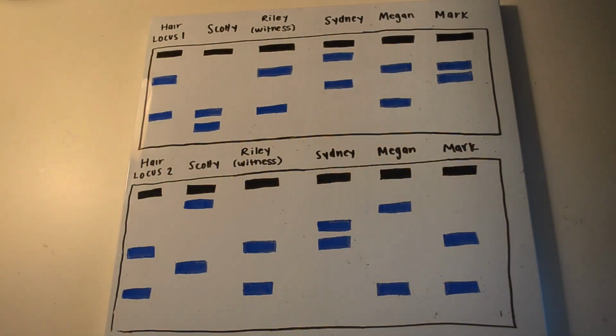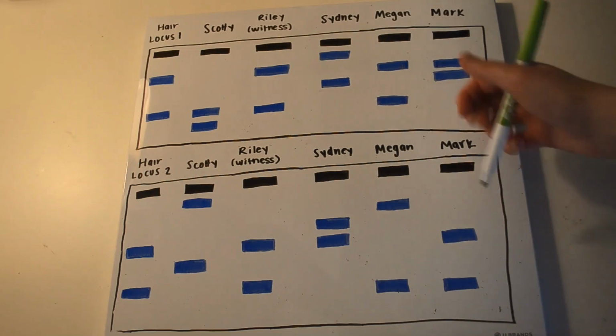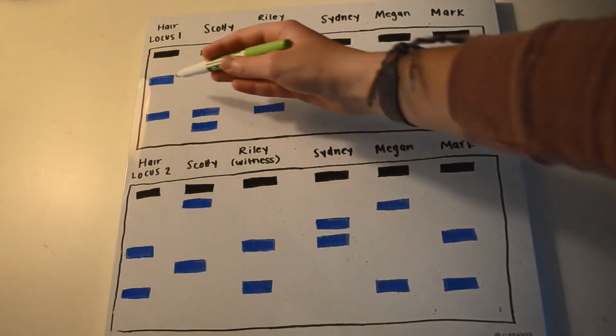The forensic scientist ran 2 different gels because he tested 2 different loci. It is important to test multiple loci because you don't want to convict the wrong person. We can use both gels to identify the culprit. So looking at gel 1, we want to match the bands at locus 1 with the bands of some of our suspects.